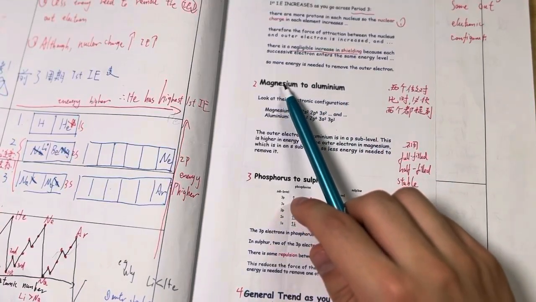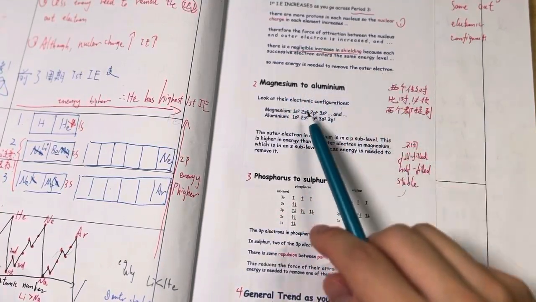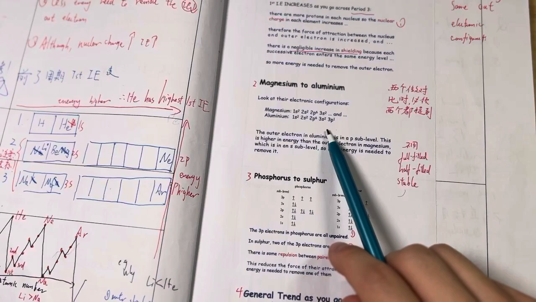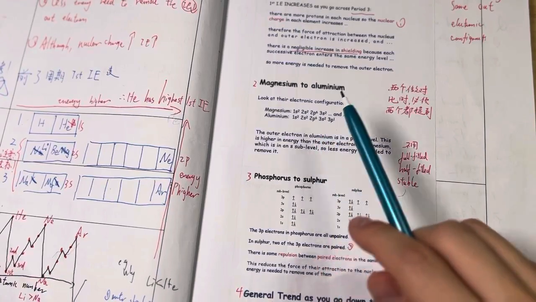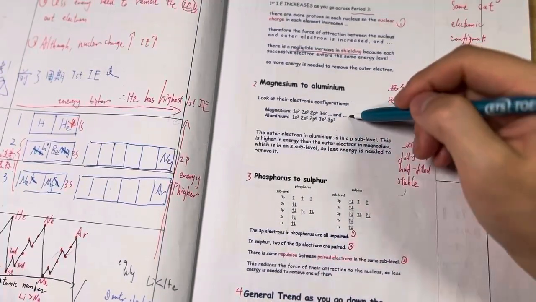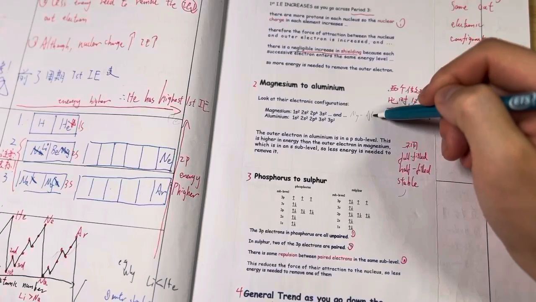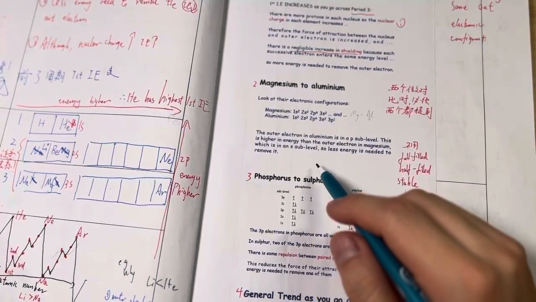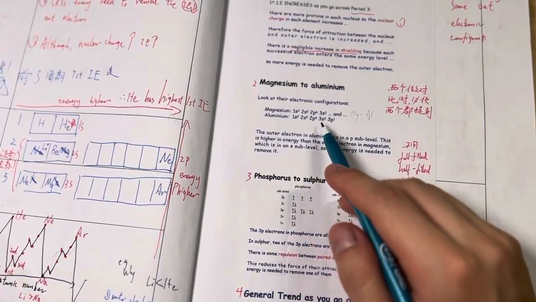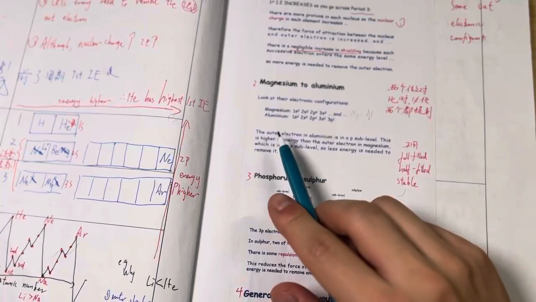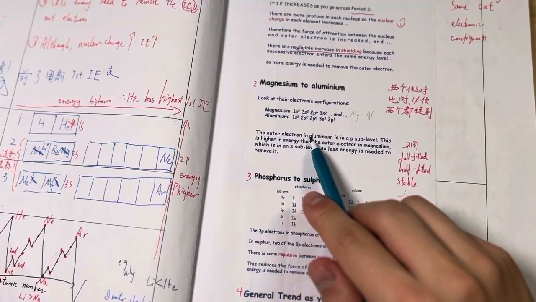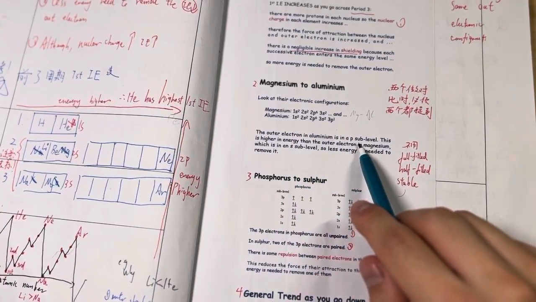Like this, the magnesium and the aluminium. Look at the configuration. We can find magnesium, and next is aluminium. Aluminium has 3p1. The outer electron in aluminium is in a p sublevel.